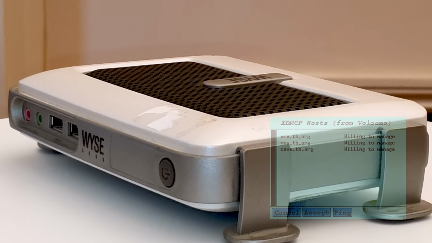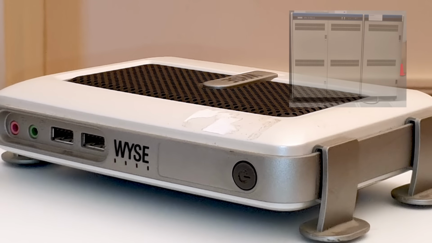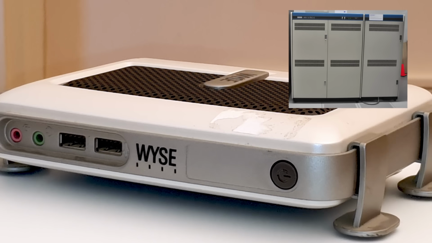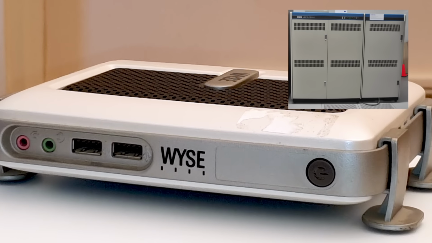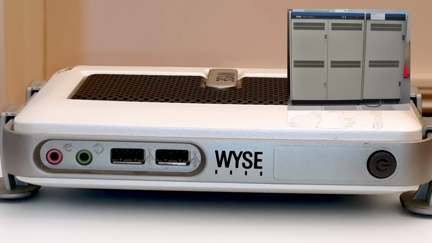Now, this whole X terminal concept was pretty popular with a lot of organisations to begin with, because their Unix box was, well, a big VAX machine somewhere, which didn't really have a way to hook up a local display, and even if it did, people aren't going to want to sit in the same room as that thing.